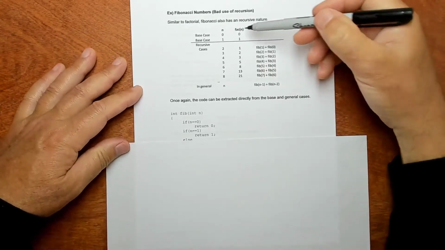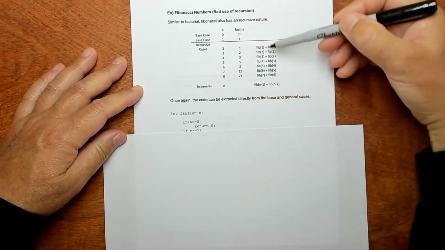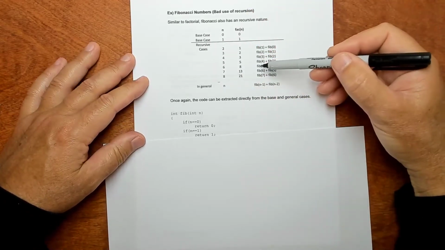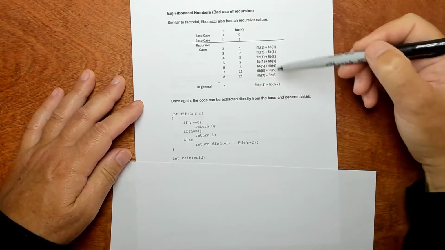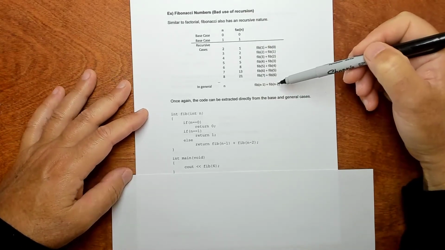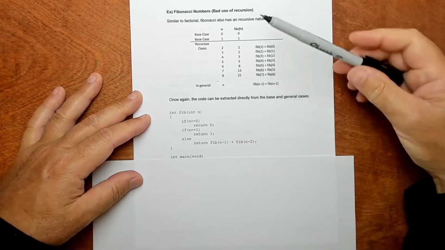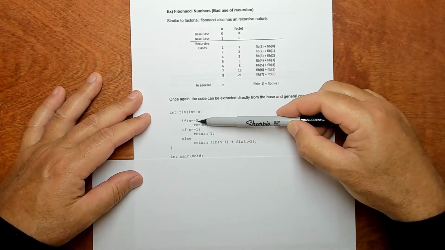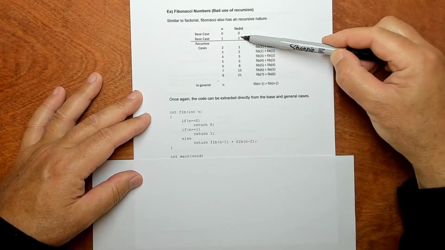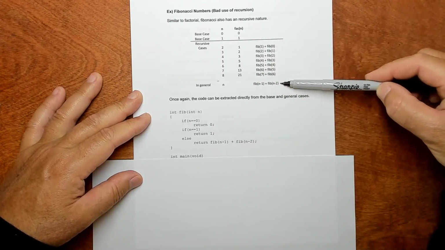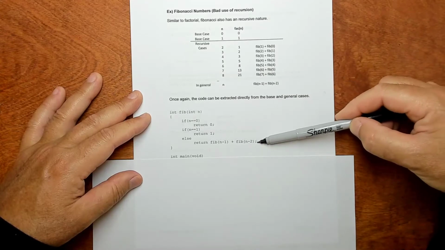And once again, if you can see how this is a recursive thing, and come up with this way of expressing it here, then the code just falls out of that. Here's the base case for n 0, we return 0. Here's n 1, we return 1. And then here's the general case for any other n down here.